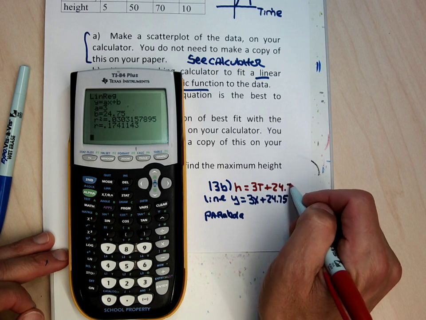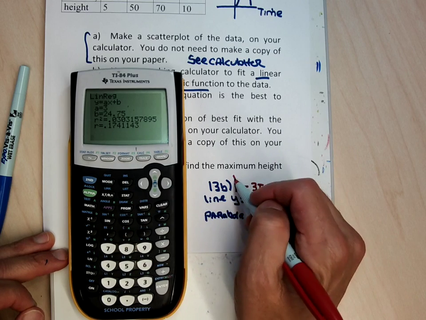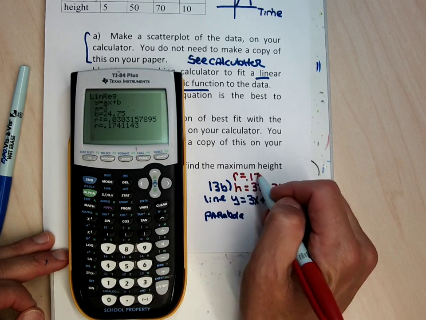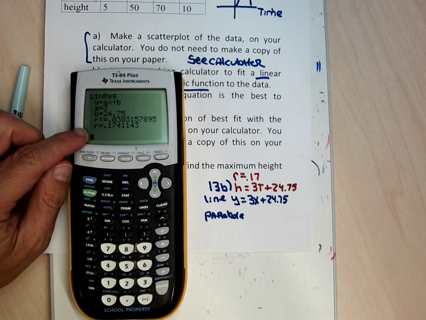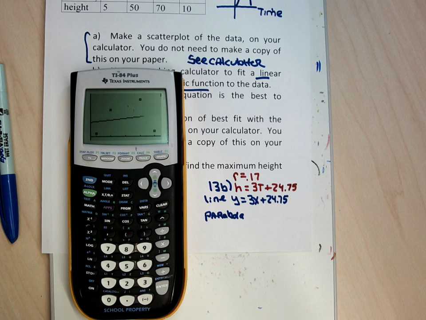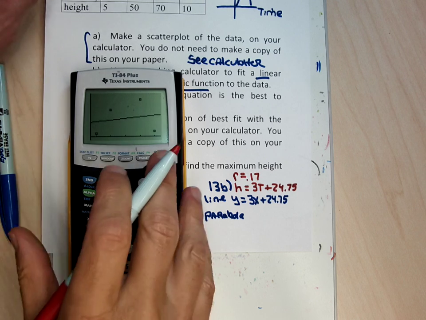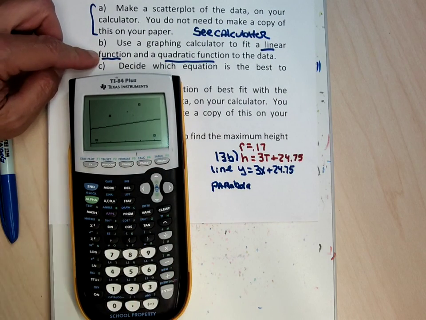So this would be the linear equation, and look at the r. The r for this is 0.17, and we made a comment earlier that r's of 0.8 are good fits. R of 0.17 is a horrible fit. When I graph this line, it doesn't even get close to the points. It's not a great fit at all. So, done with half of part B, I used my graphing calculator to fit a linear function to the data, and that's a cruddy function.